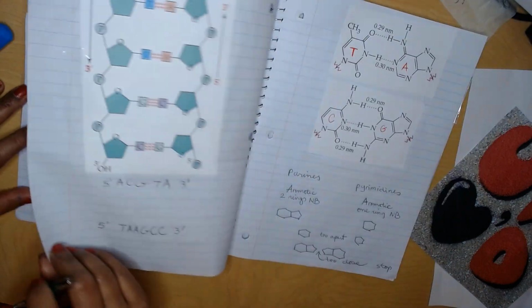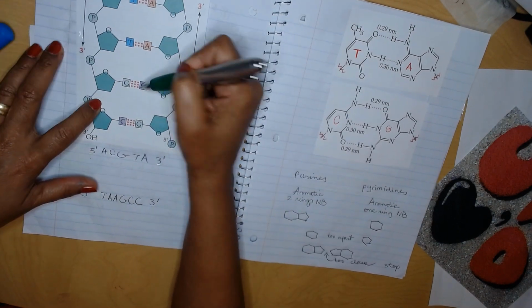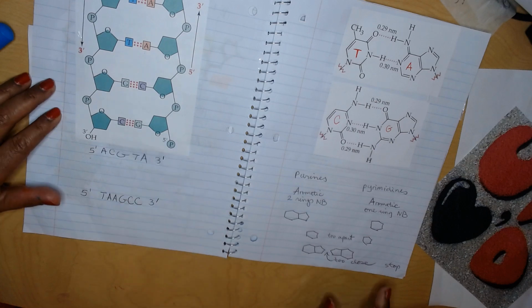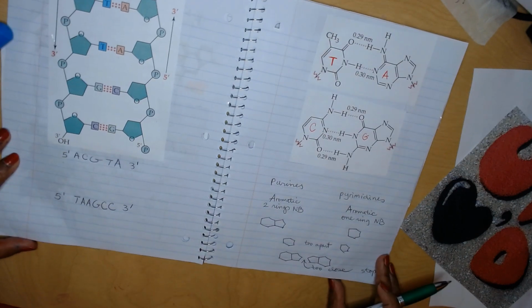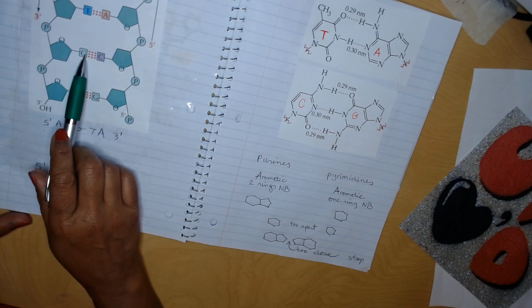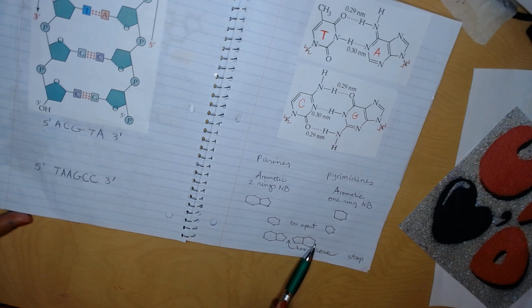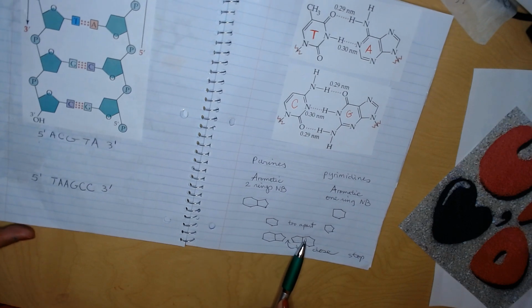But why is this happening that way? Now we understand these little dots represent the hydrogen bonding. And the rationale is that it cannot be two purines, because if we have two purines, they are going to be way too close, and that's going to be a steric clash.